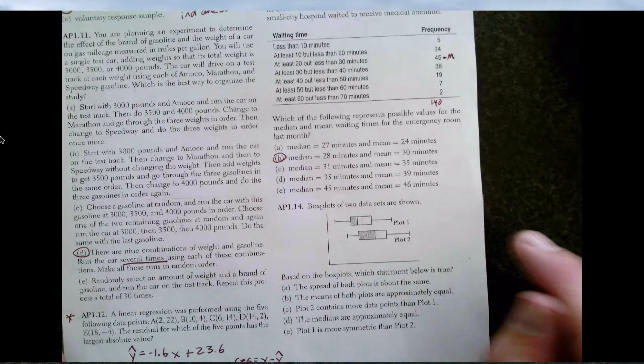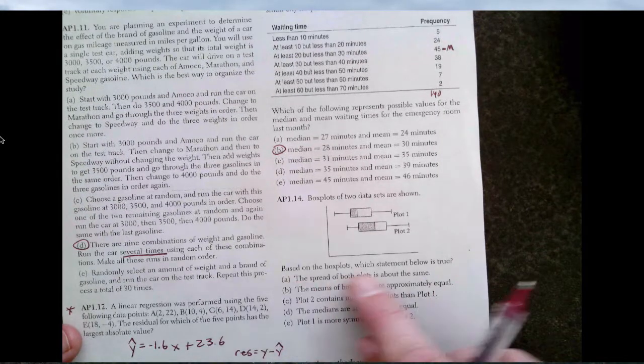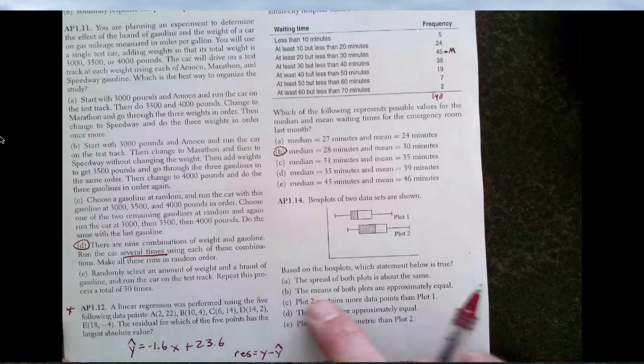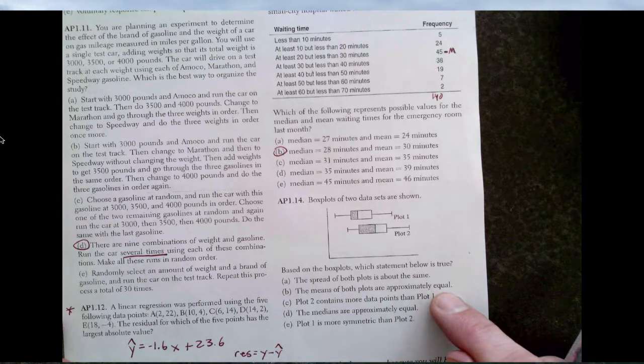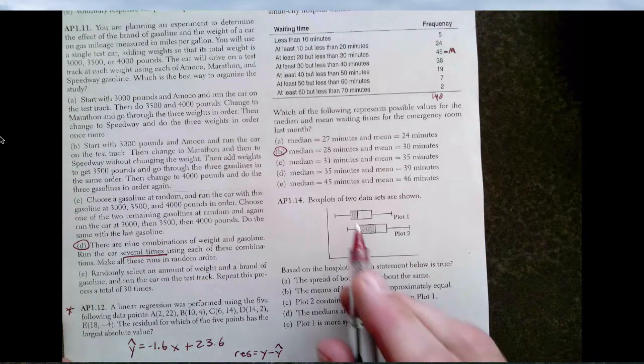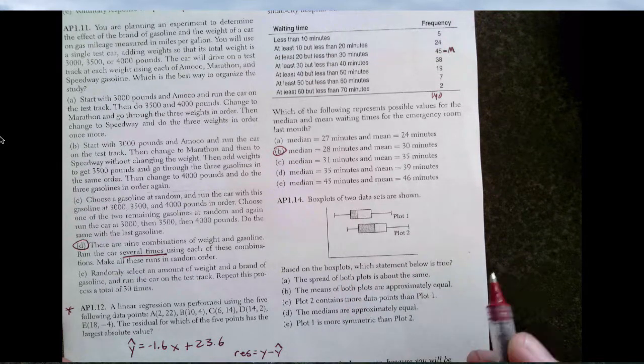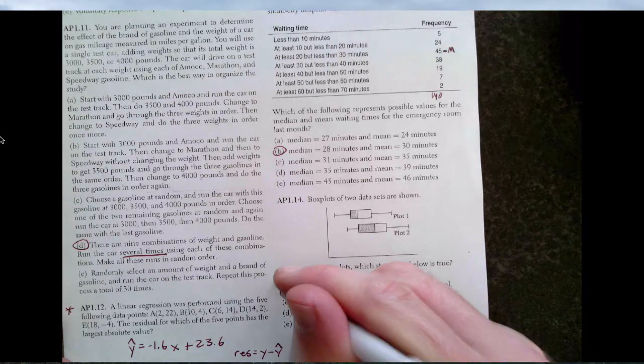All right, box plots are shown below. Based on the box plot, which statement below is true? The spread of both plots is about the same. Next, the means of both plots are approximately equal. It does not appear that the means are going to be approximately equal. Which one is true? I would say that the spread's both about the same. The range is about the same, and the interquartile ranges are not that far off. So A is leading the way right now.